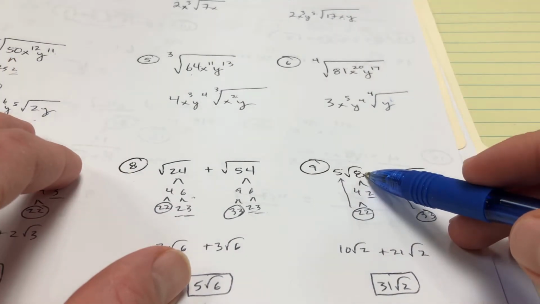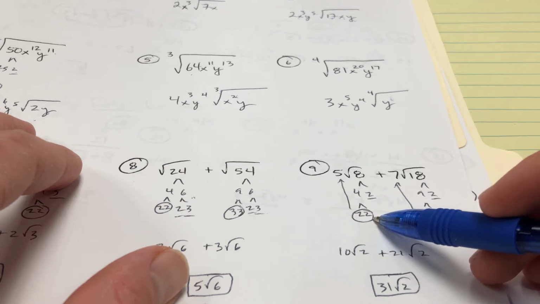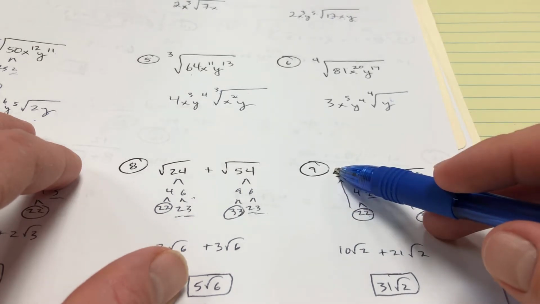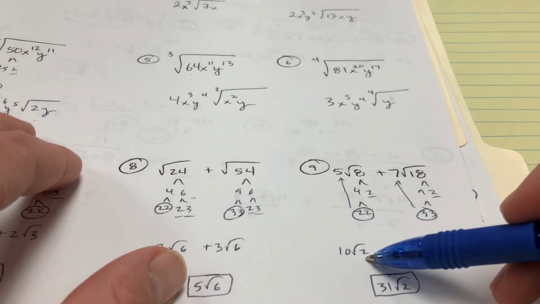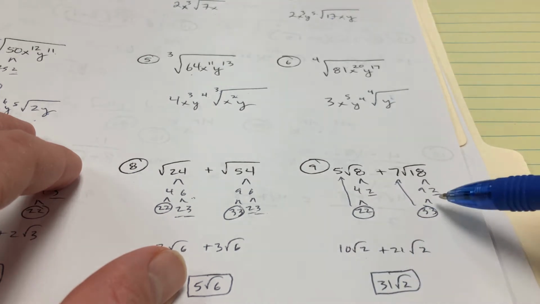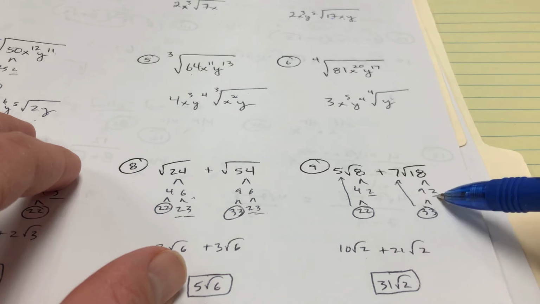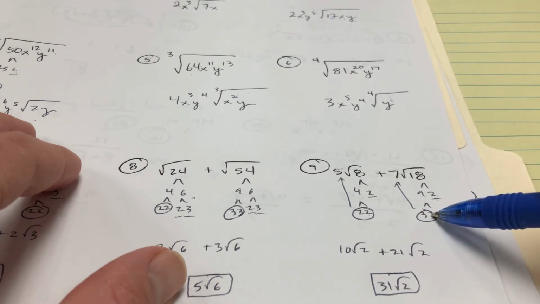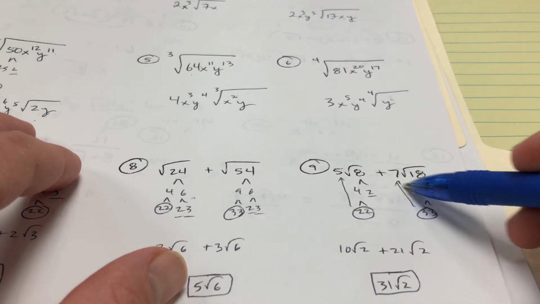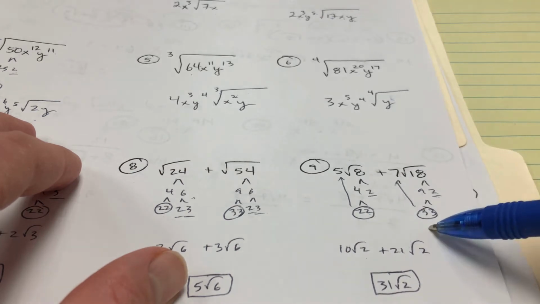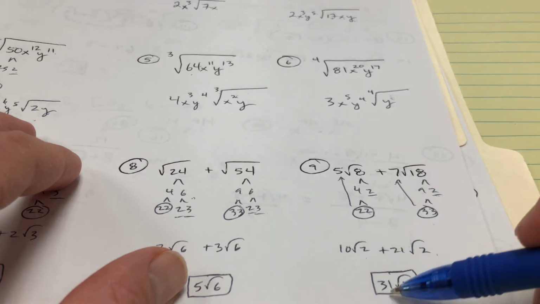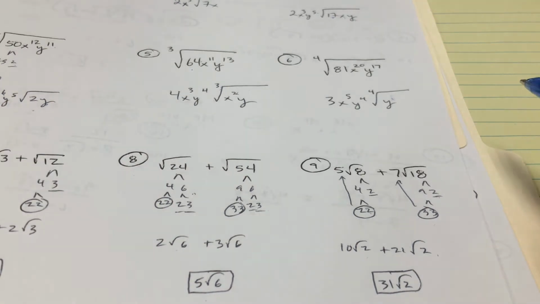Square root of 8. 8 is 4 and 2. 4 is 2 and 2. So this 2 goes on the outside and multiplies with 5. 2 times 5 gives you 10 roots. The 2 that's left over plus root 18, 9 and 2. 9 is 3 and 3. So 7, multiply it with 3, get 21 root 2. 10 root 2 plus 21 root 2 is 31 root 2.